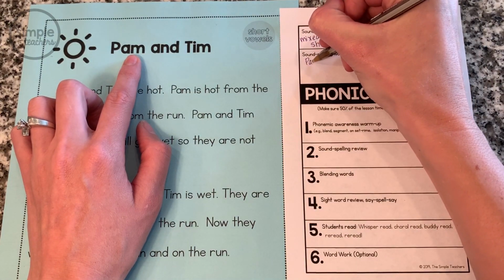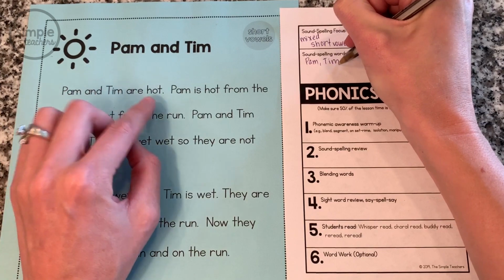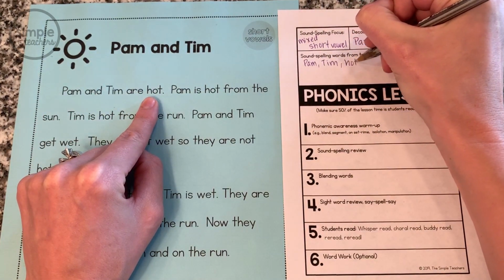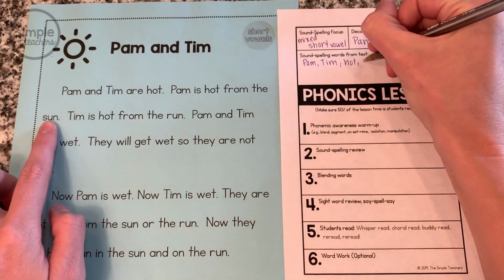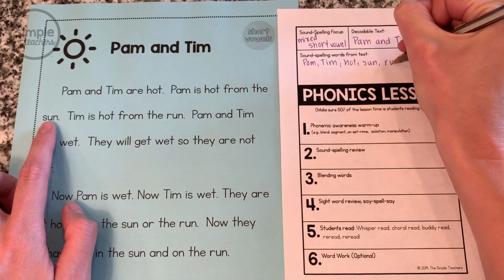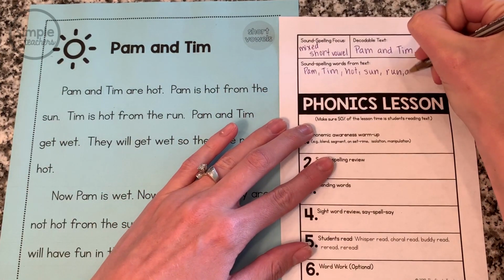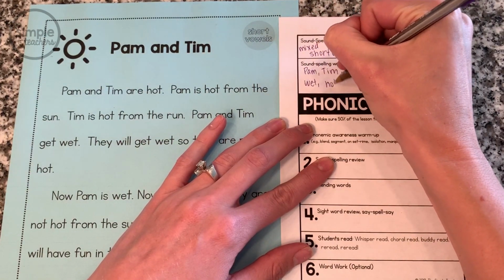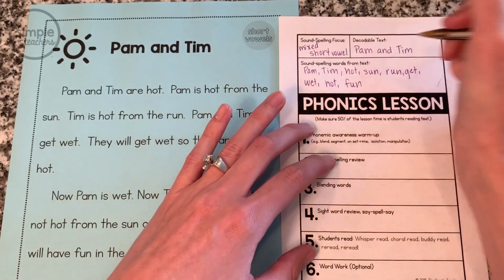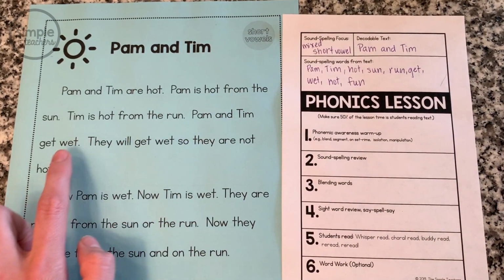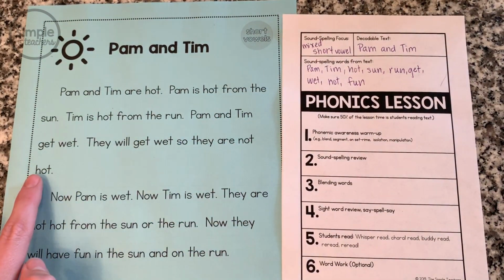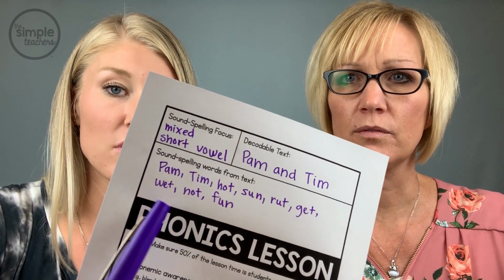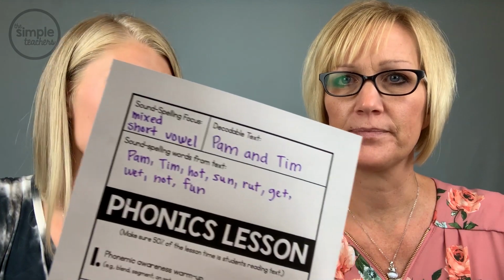I come across Pam, Tim, hot, sun, run, get, wet, not, fun. And we have lots of repetition of those too. I have fun and sun and run repeatedly. And I think that's it. So any sound spelling pattern of that short vowel focus, I jotted down. And then from there, I can make a choice what I use in my lesson, right?